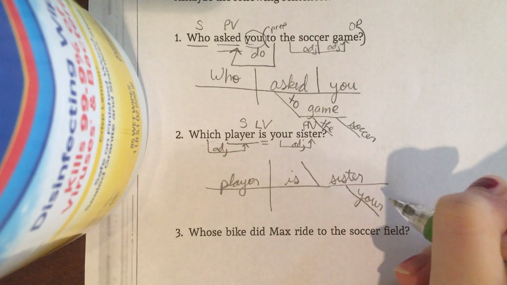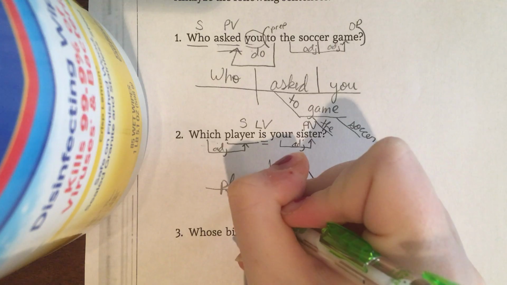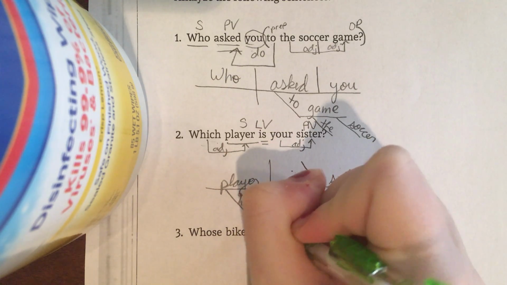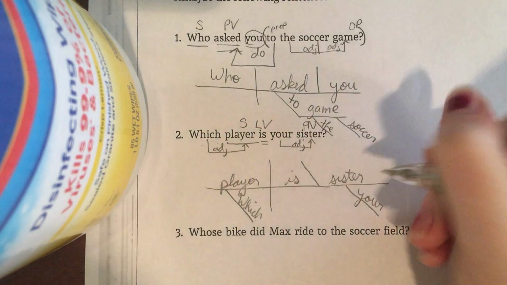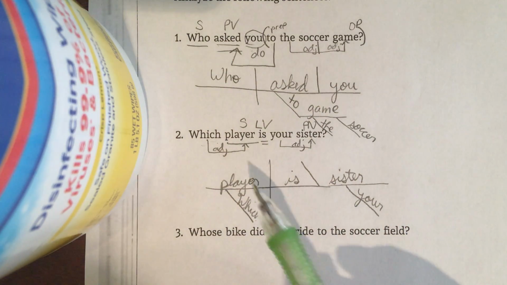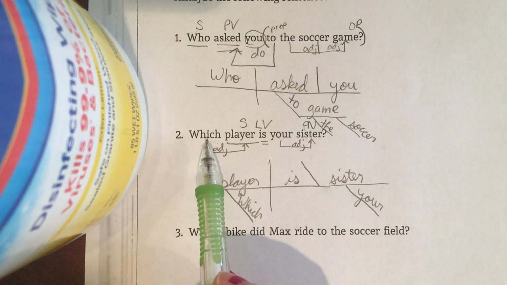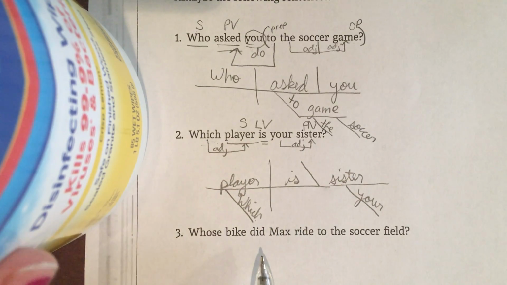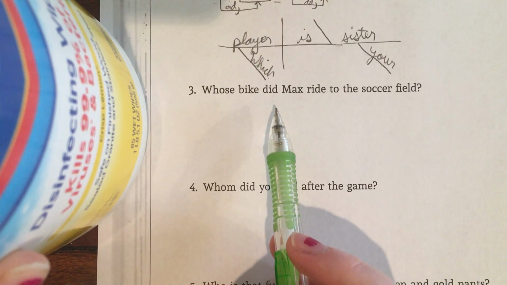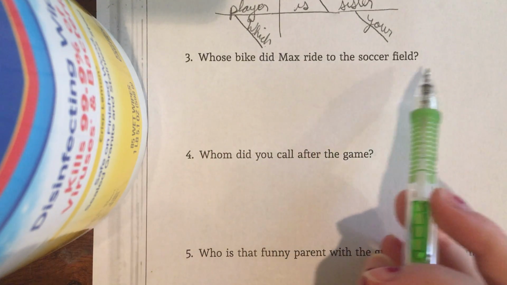The adjective modifier goes underneath. And which player is telling us something about the player. Which player is your sister? So there we have an example of a possessive pronoun that's interrogative. All right, let's keep moving along. Whose bike did Max ride to the soccer field?